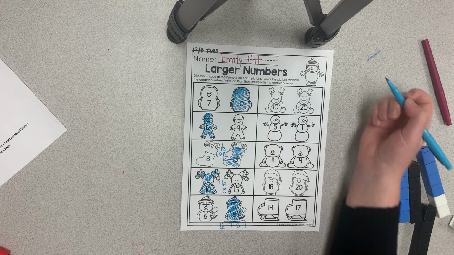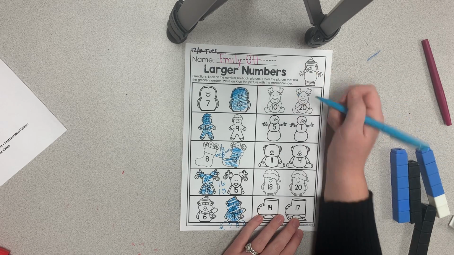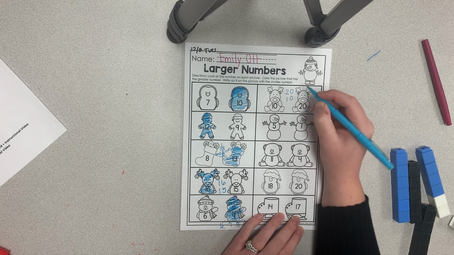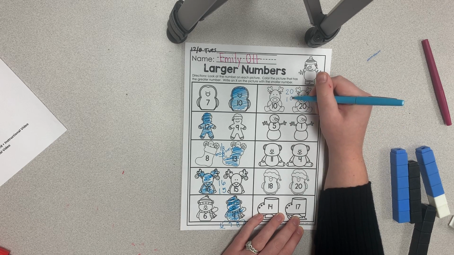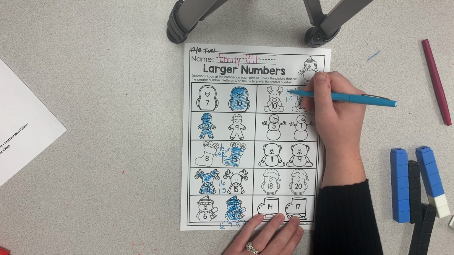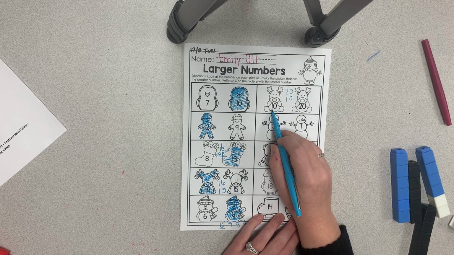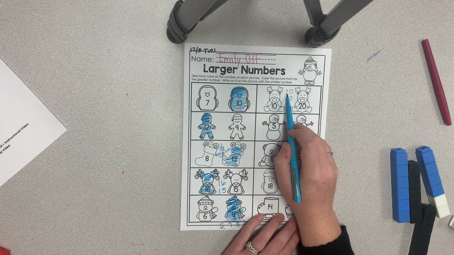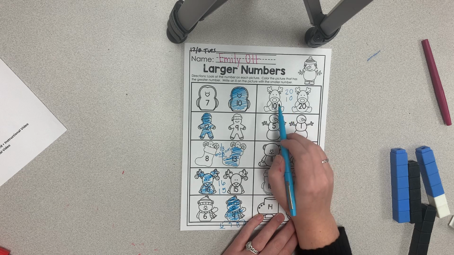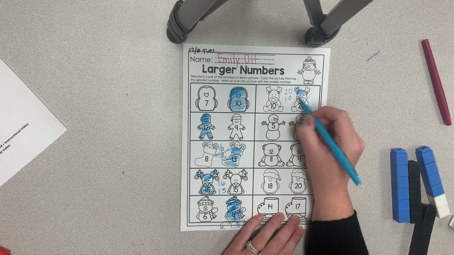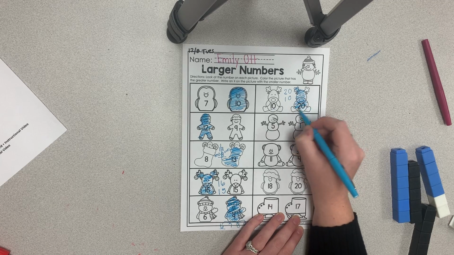So 10 and 20. If I compare the two numbers, and again, we look at the ones side, 0 and 0, they don't have any ones. But if we look at the 10 side, the 1 is one full 10, but the 2 represents two 10s, or 20. And so I know 20 is larger than 10. So I would color this one here.